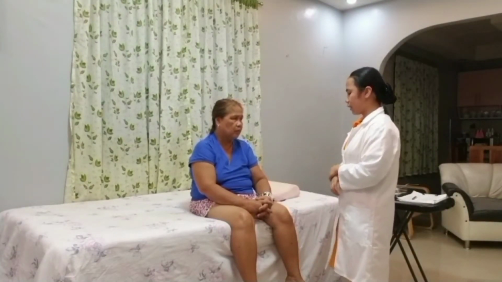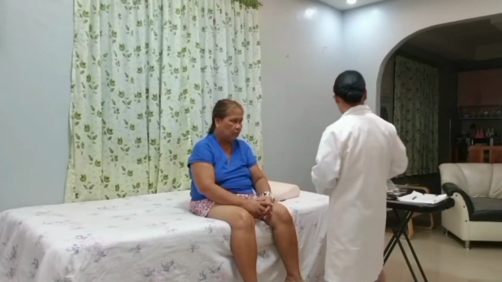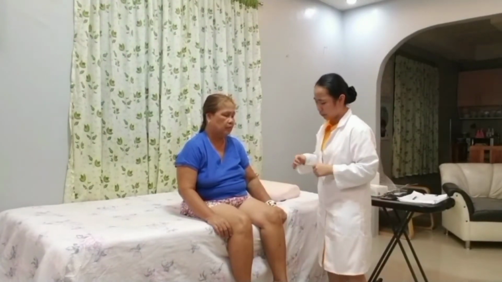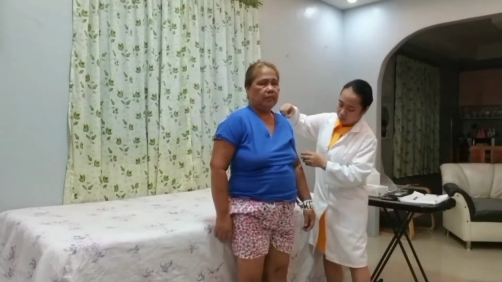We will start po to inspect for muscle size, and I will compare one side of the body to the other side po. Okay? With the use of the instrument, a tape measure, I will use this to see if there is a muscle discrepancy po. Tayo na po tayo. So yung centimeters po natin.